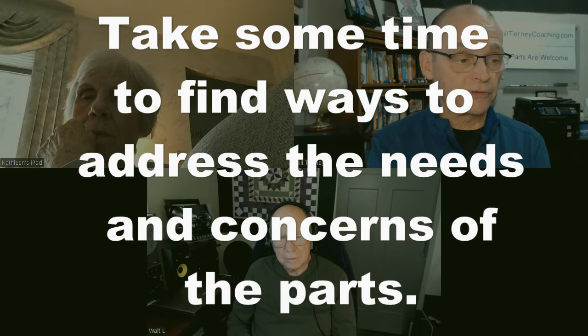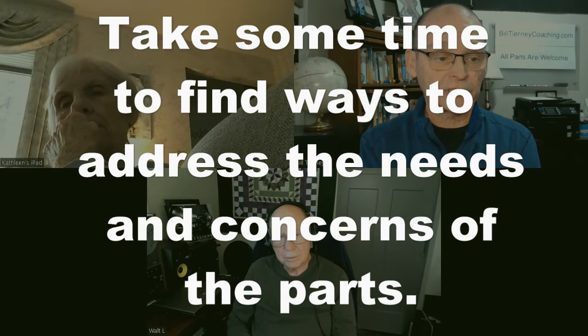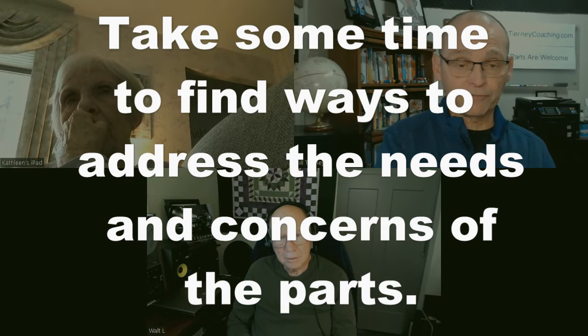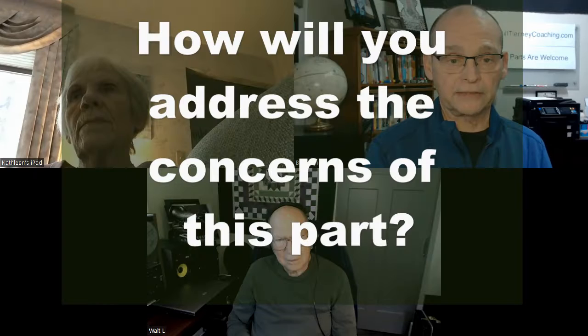Well, I'm going to stay with Kathleen because really, step 5 here is, if both parts have agreed that they can relax if you address their concerns and meet their needs, take some time to find ways to do this. So let's go to the first part. I wasn't taking notes, but help me remember. What was it the first part needed to have addressed? Relief. So if you can provide relief in any way, this part is able and willing to relax. Yeah. How would you like to address that concern?